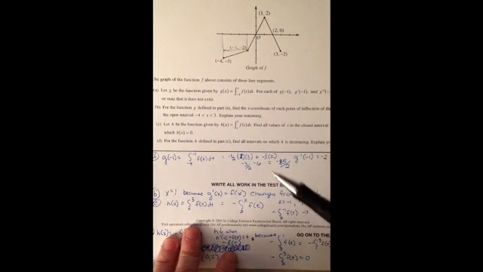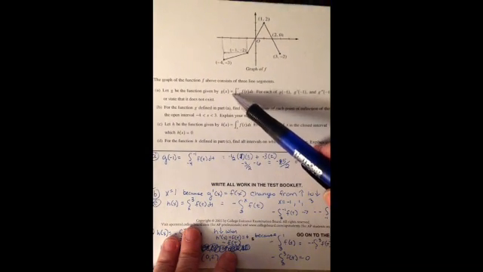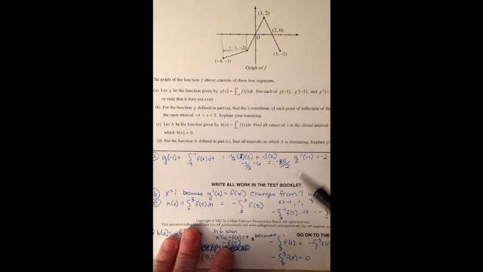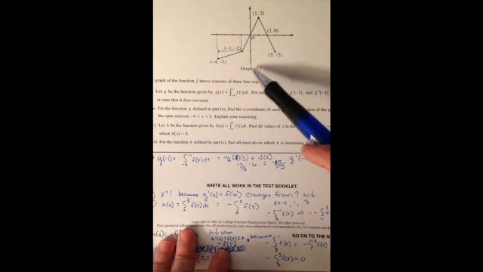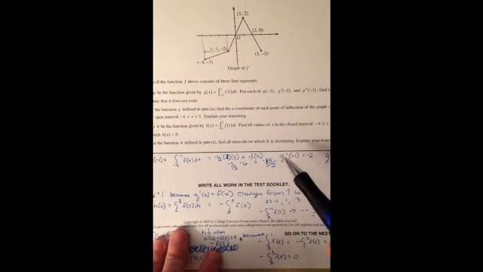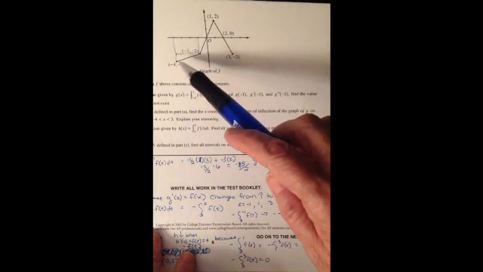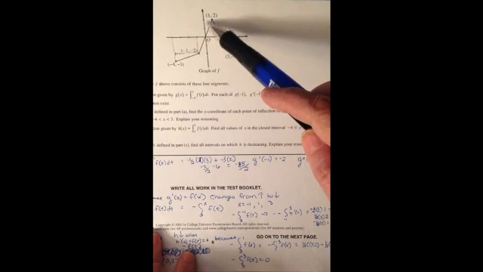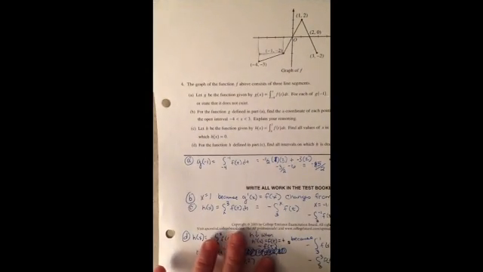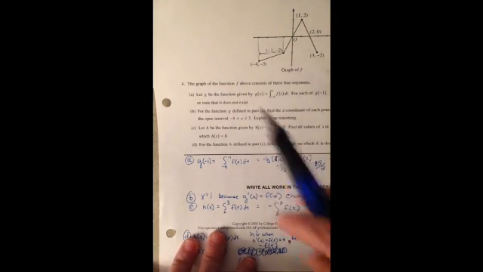Now g prime of negative 1. Remember, when you take the derivative of an integral, it'll just be f. So the graph of f is the derivative of g, so g prime of negative 1 will just be negative 2. And g double prime of negative 1 doesn't exist because if you look, this slope is different from this slope, so you can't take the second derivative. It doesn't exist.